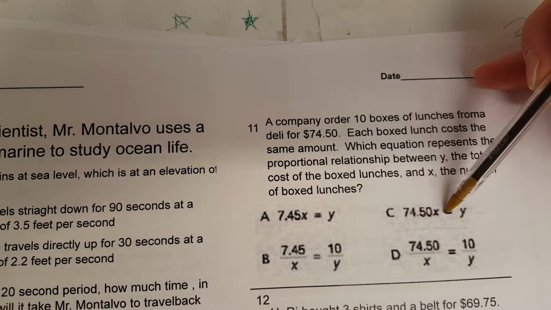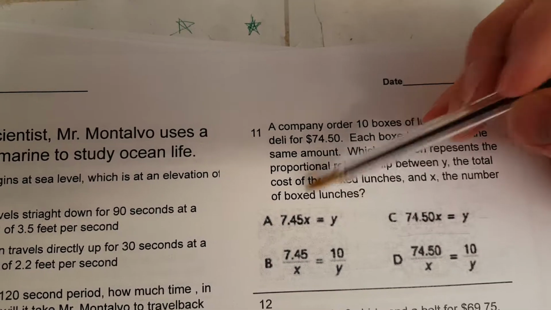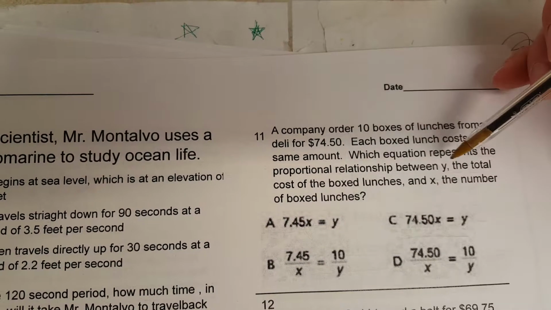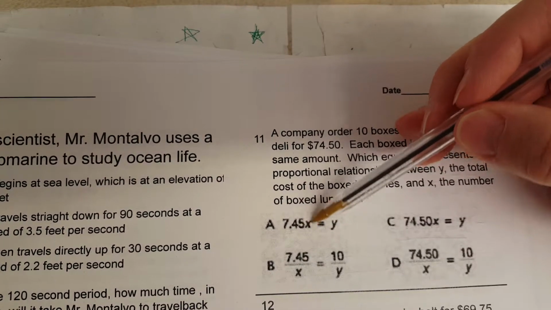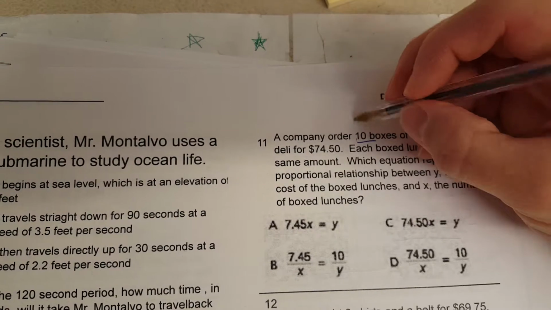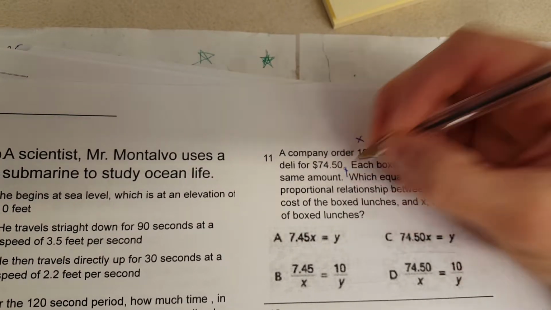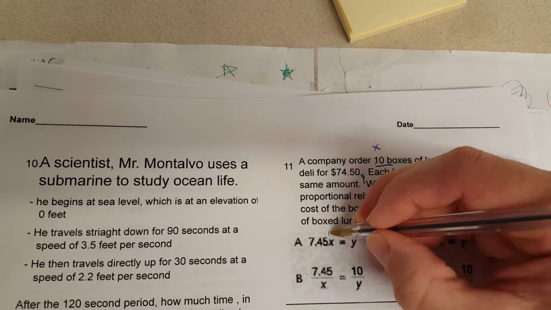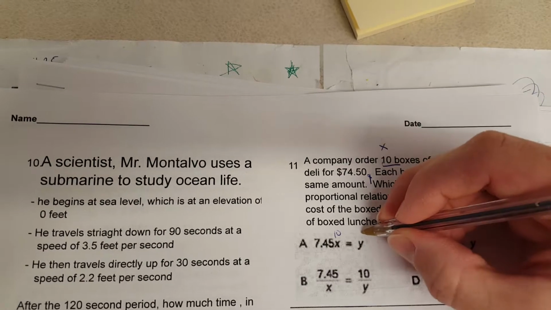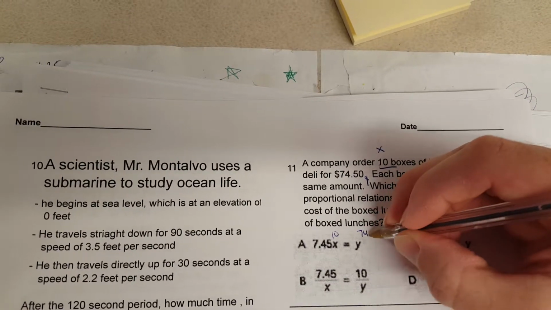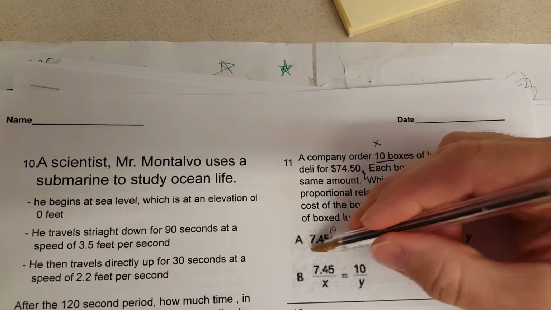the y? No. Would multiplying this, multiplying x, which was 10. This is your x. This is the y. So if we multiply this by 10, would we get y? Well, that one seems to work. That one doesn't. Now let's go down here.